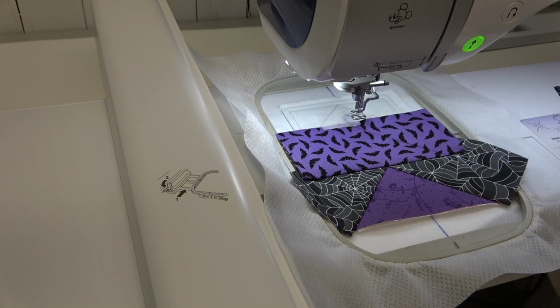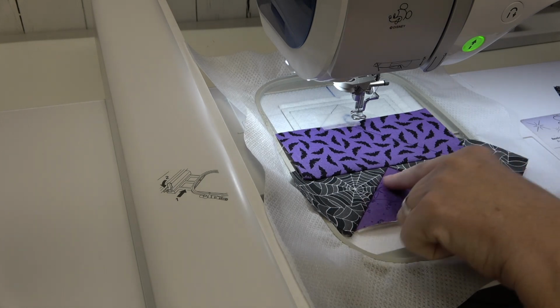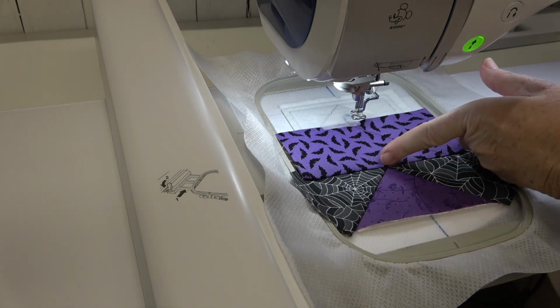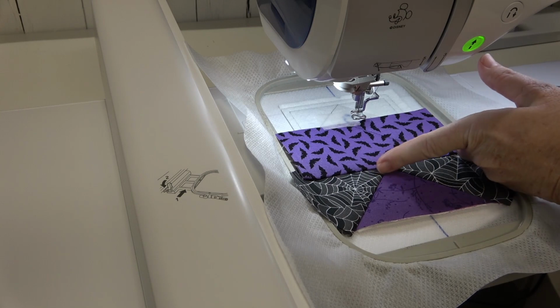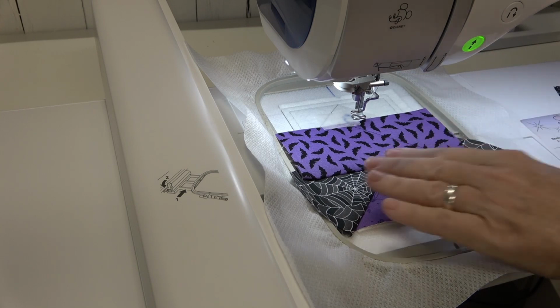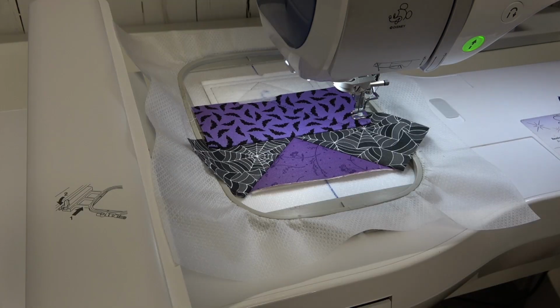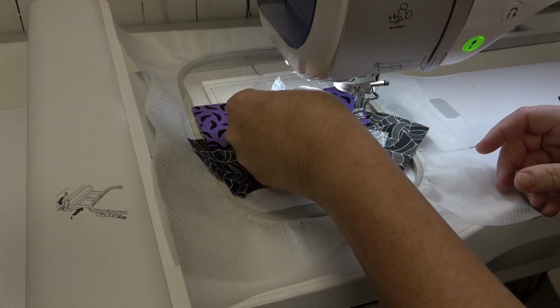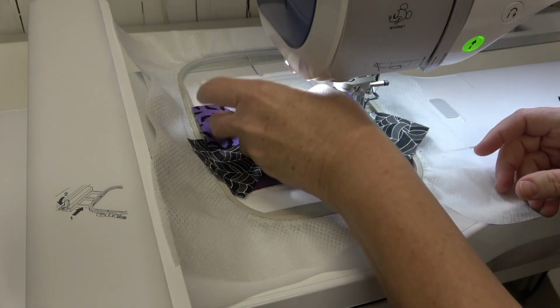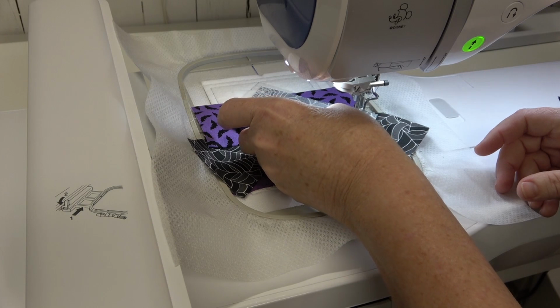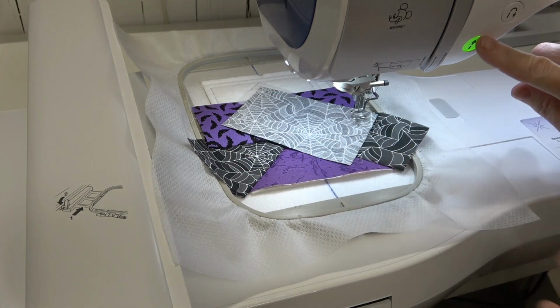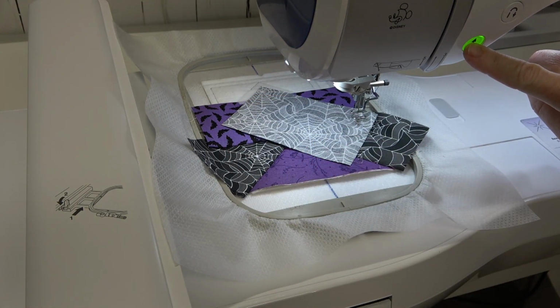One of the things you look for in a good flying geese is that this point right here is not tipped. It shouldn't be flat across the top. So that's what this has been digitized to do. So that looks pretty good. I'm going to take my fabric and place it completely over that line and let it tack it down.